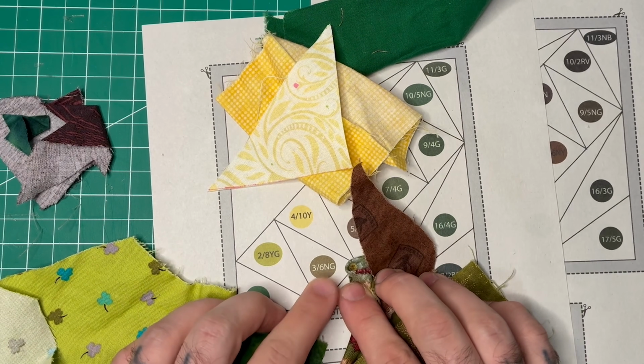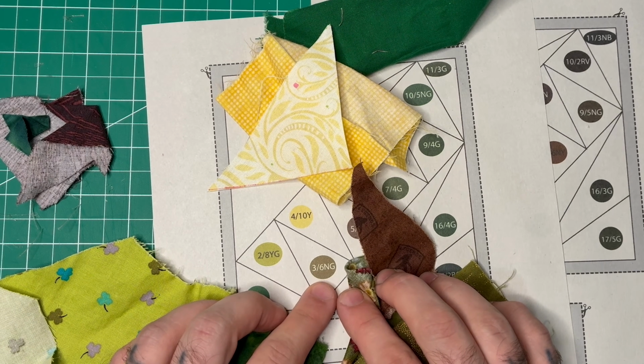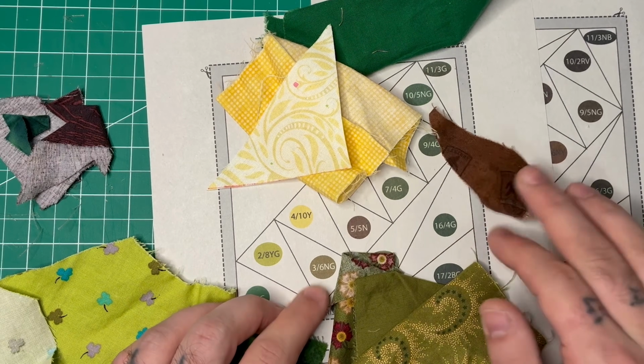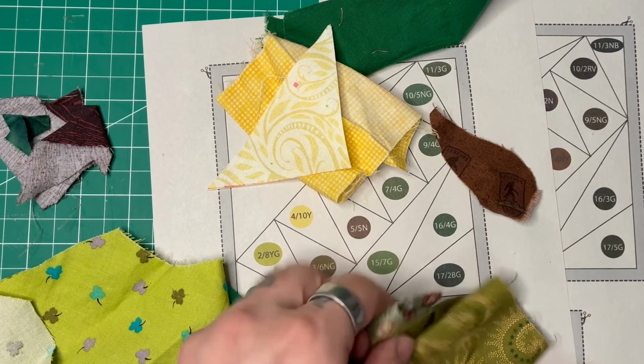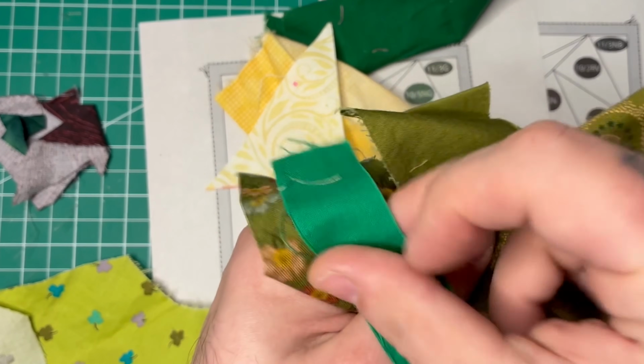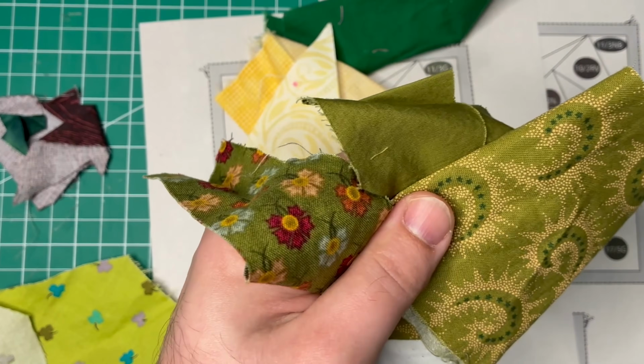Now 6 NG, so 6 is medium, N is neutral, and G is green. So this is saying it's more muted. N means it's more muted. So here are some examples of more muted greens as compared to a brighter green.